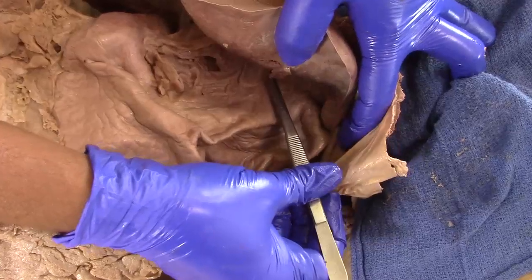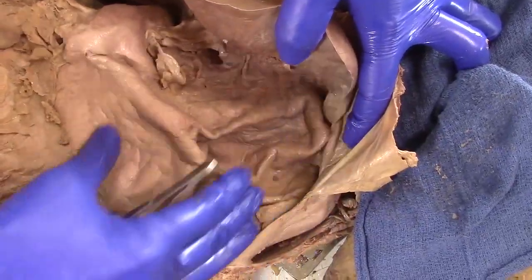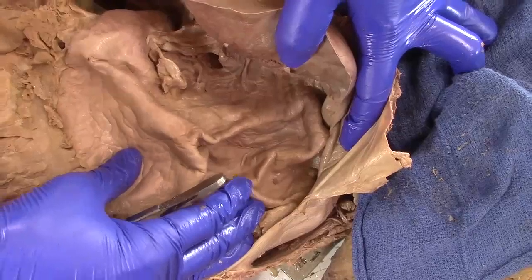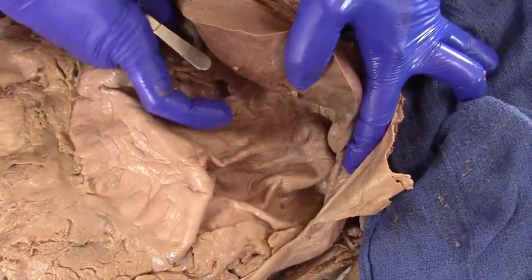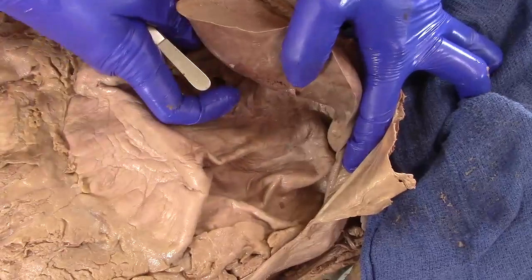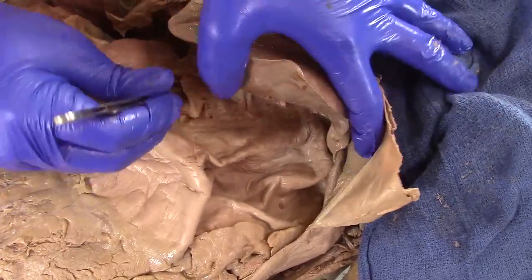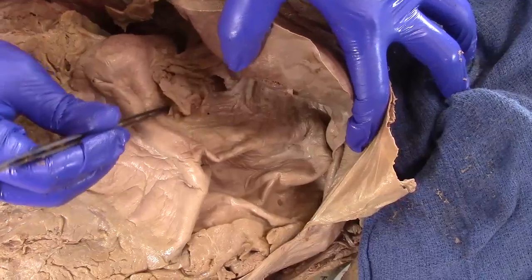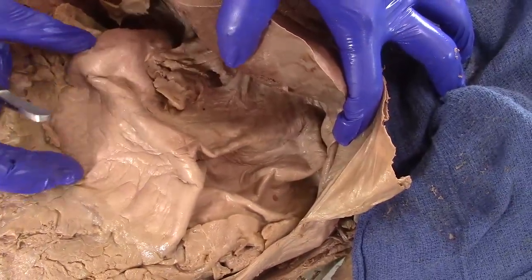And this part we call the body. The majority part we call the body of the stomach. And if you see the lesser curvature, there is an angle, a J-like structure. The stomach has a J shape, so there is an angle, the incisura angularis. Below this angle, an oblique line, we call the pyloric antrum.